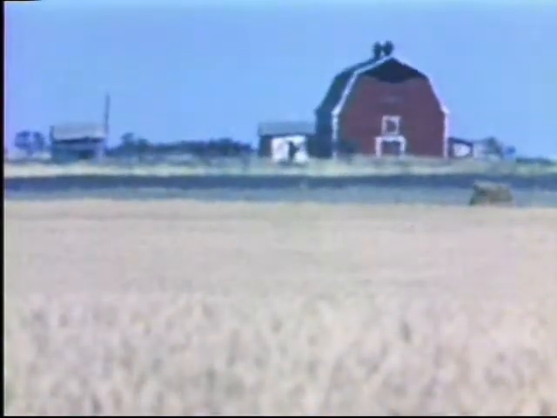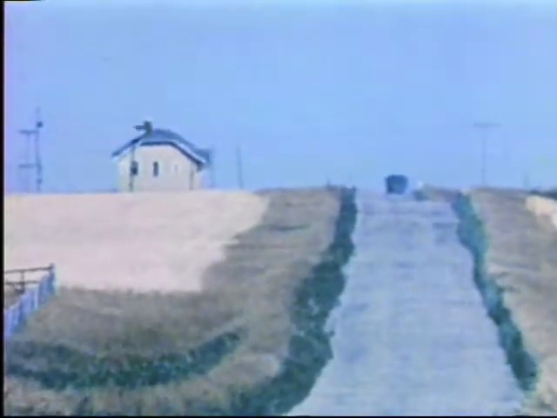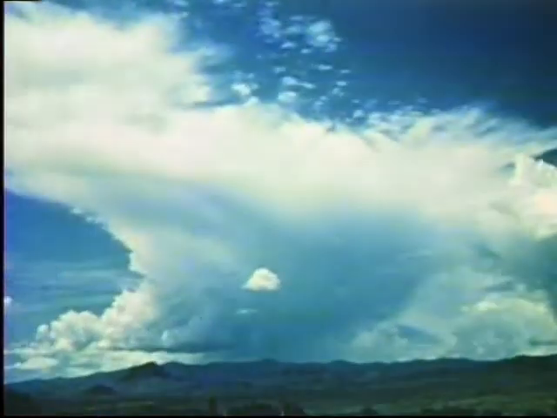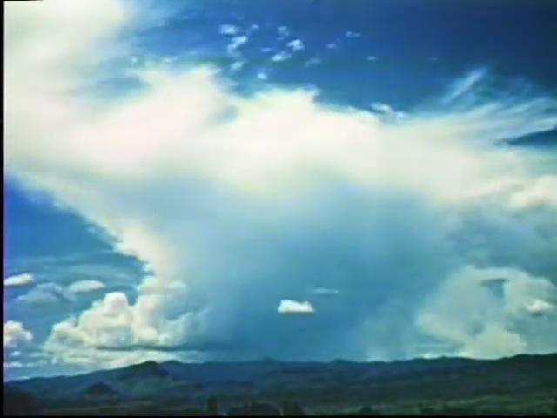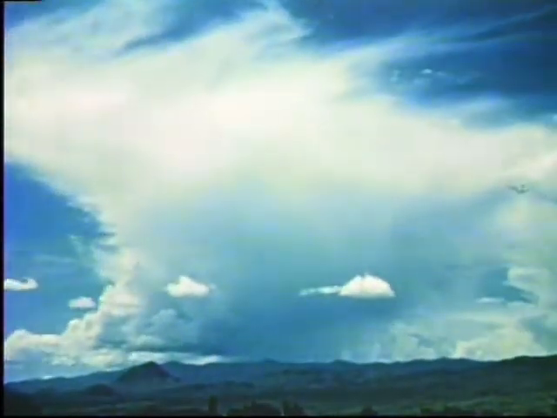The sun's energy heats the Earth. When air near the surface is warmed, it rises, carrying water vapor upward. As warm air rises, it cools, and the water vapor in the air condenses into water droplets.